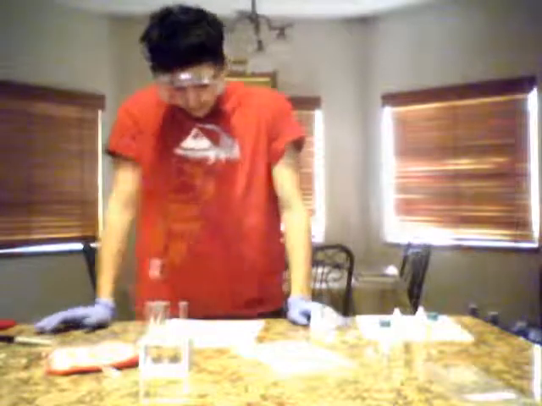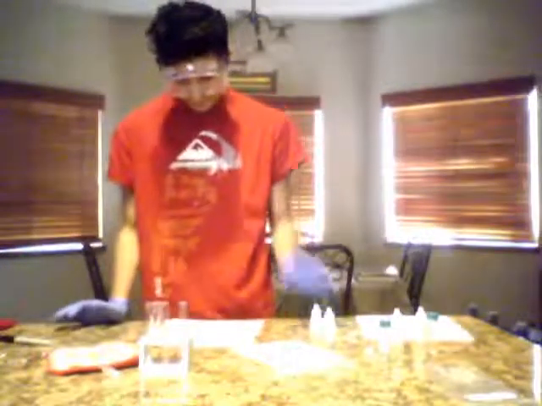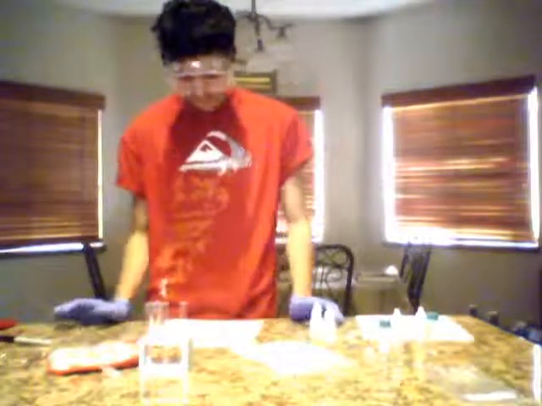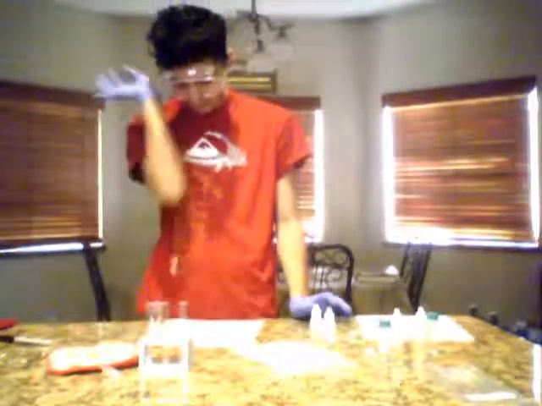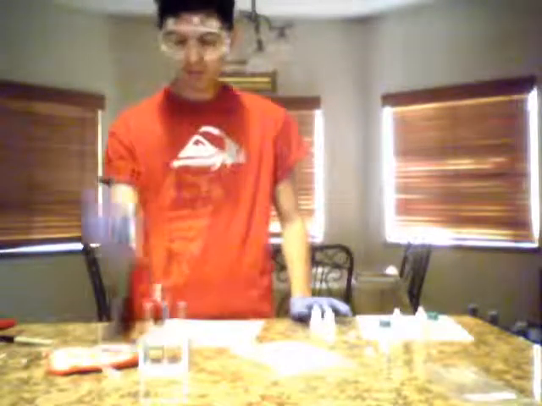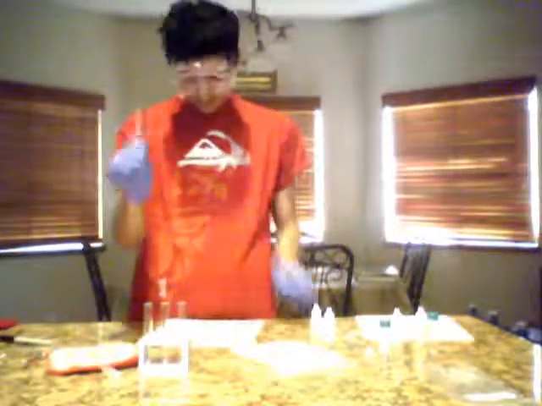Now it says place the weighing boat on the digital scale and tap out the weight of 0.2 grams of salicylic acid and transfer it into a clean and dry test tube number 7. I have already gone ahead and done that.